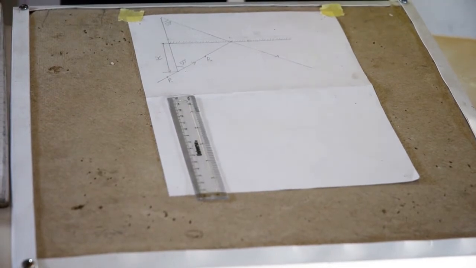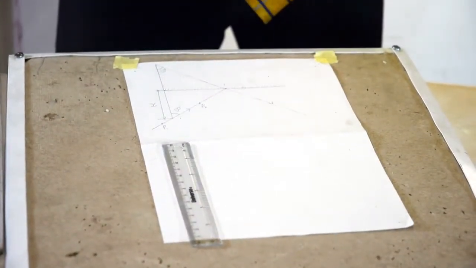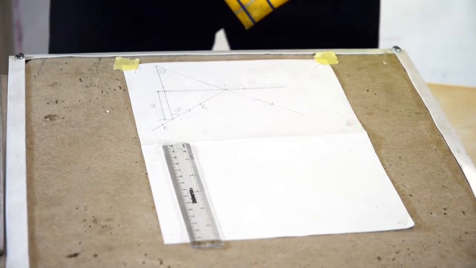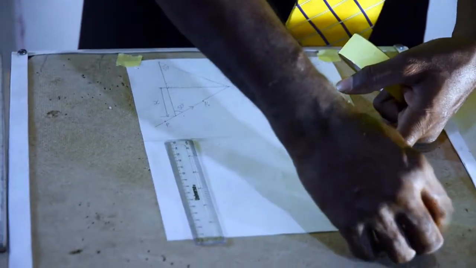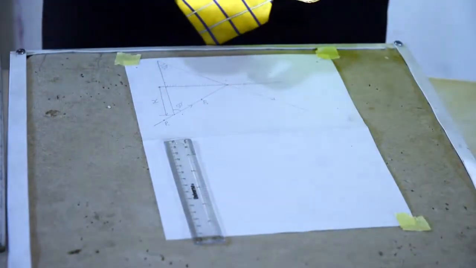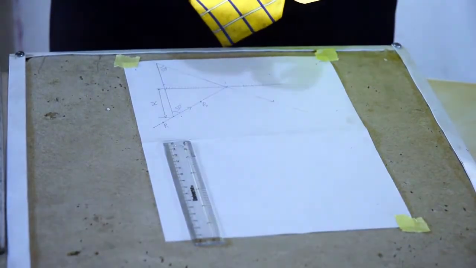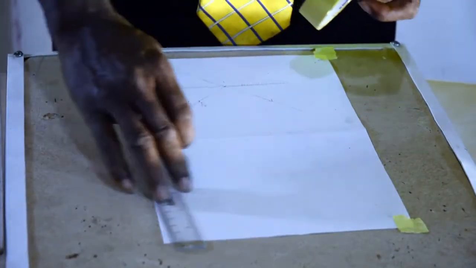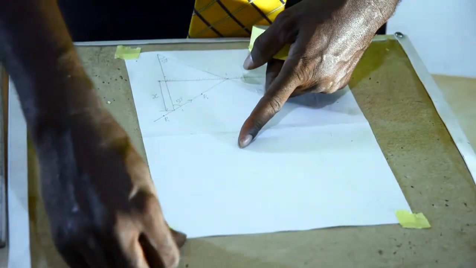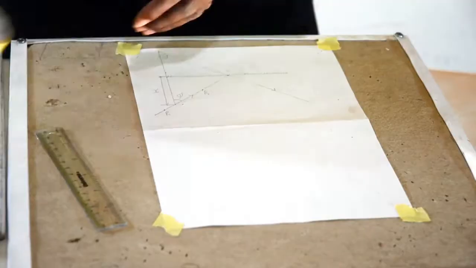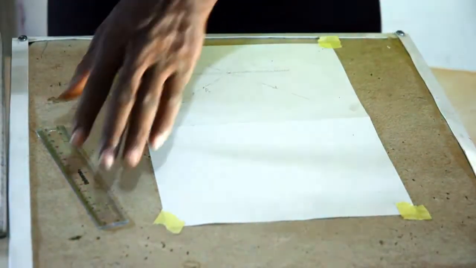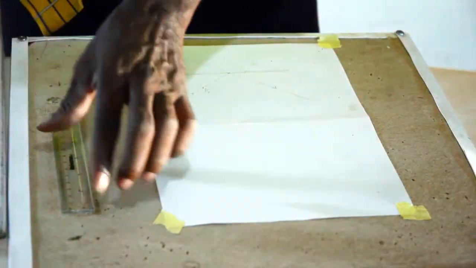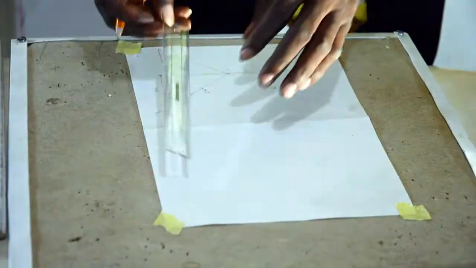I'm using the paper tape to replace thumb pins. Now, I'm going to draw a length of 5 centimeters.